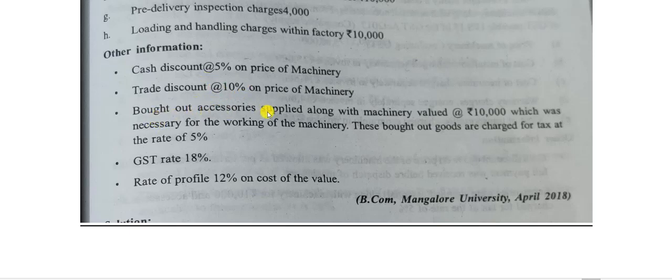Bought out accessories supplied along with machinery, valued at rupees 10,000, which were necessary for the working of the machine, are charged to tax at the rate of 5%. These accessories are given with the machinery, but the amount has not been included, so obviously we will include that amount. But the most important word here is necessary.